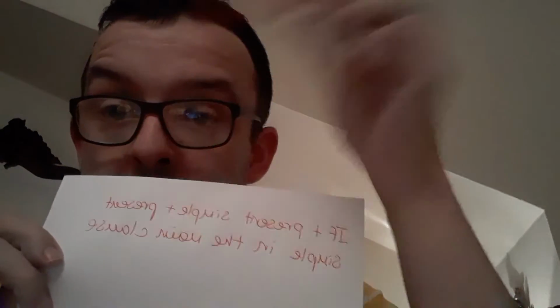First of all, I'm going to start off with zero conditional. Okay, so zero conditional, how do we form the zero conditional? Well, it is formed in the following way. Okay, so we have if plus present simple alongside another present simple form in the main clause. Okay, so I'm writing this down just to show you what I mean. Hopefully this comes out the right way. Okay, so if plus present simple in the main clause.